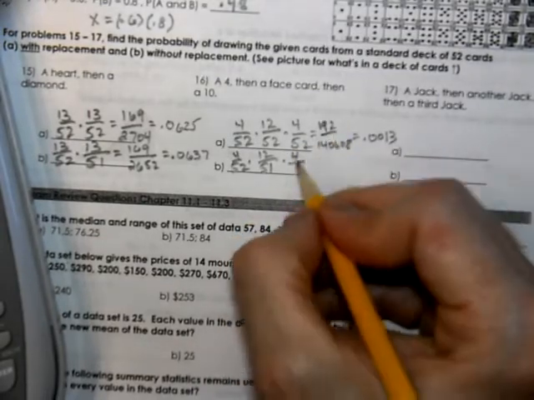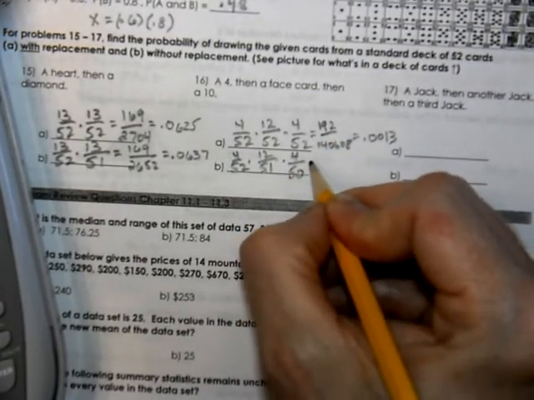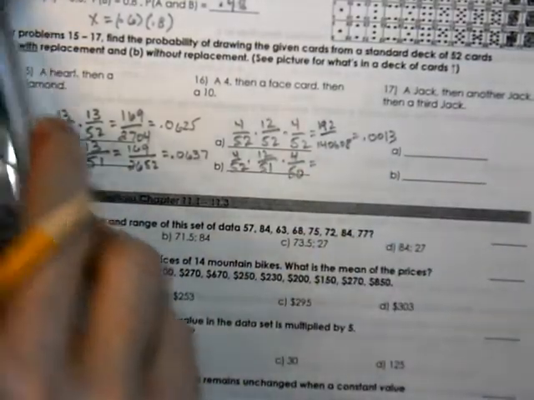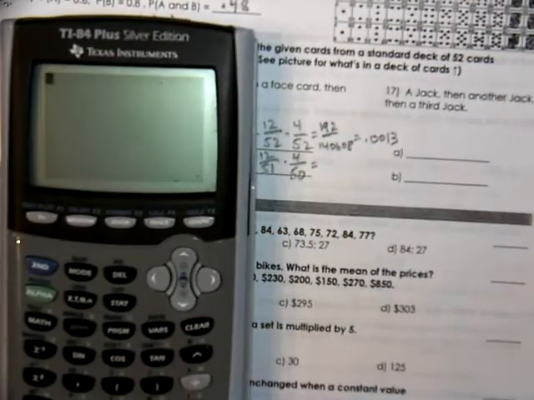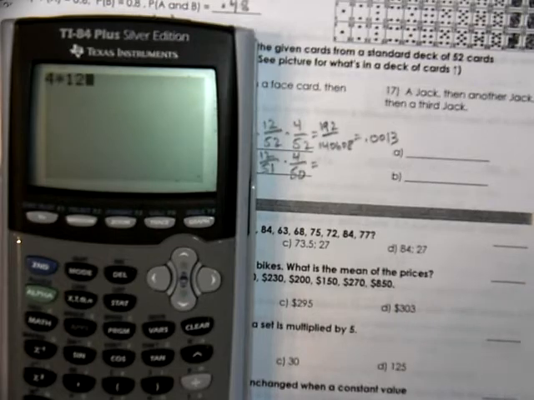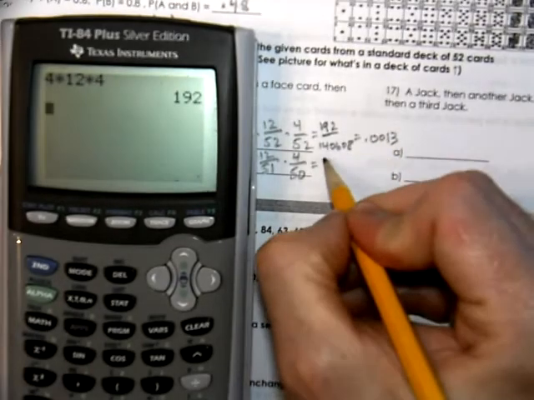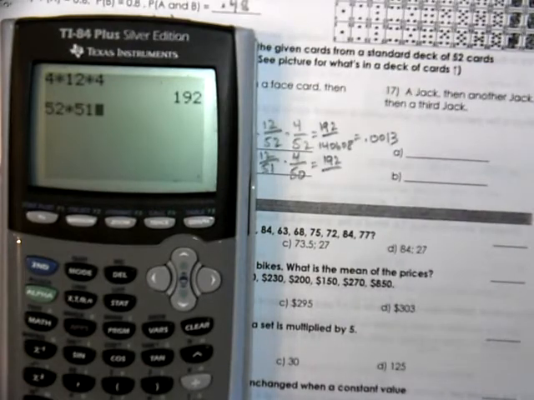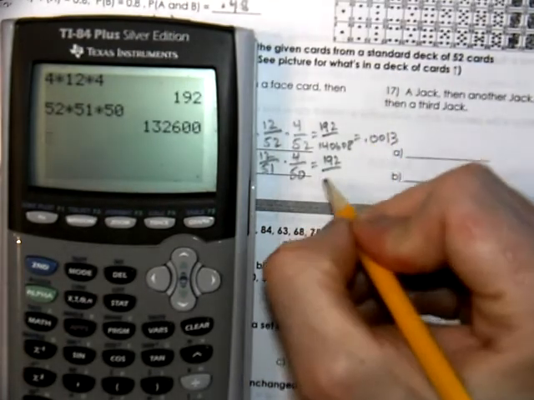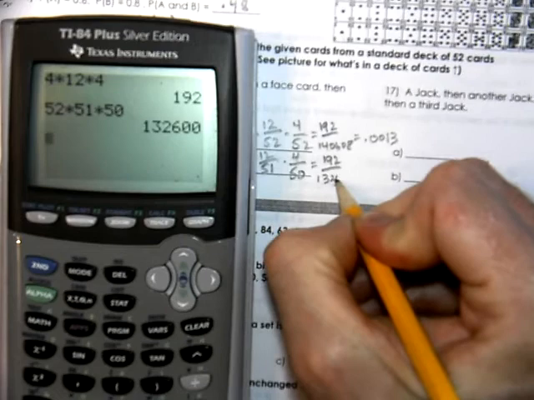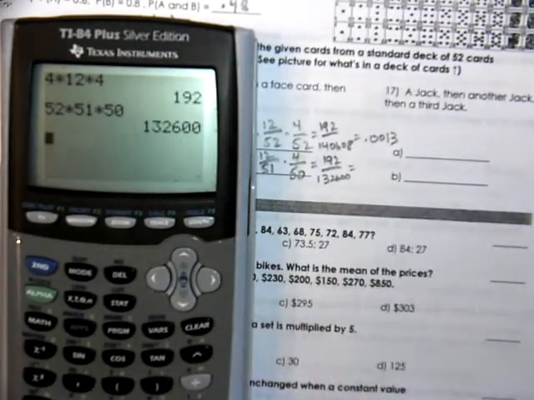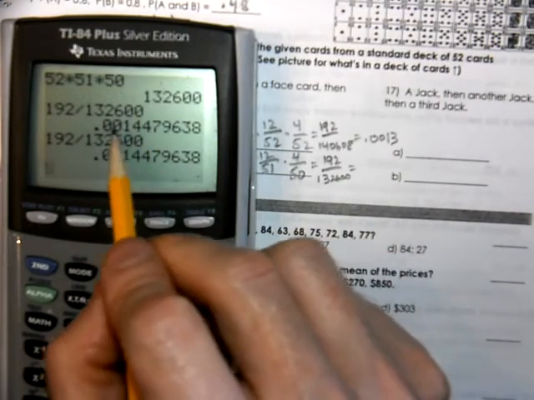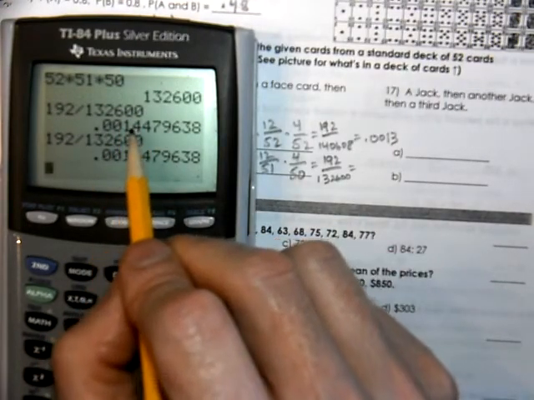So there's still 4 of them, but there's only, or actually, 50 cards available. .0014.